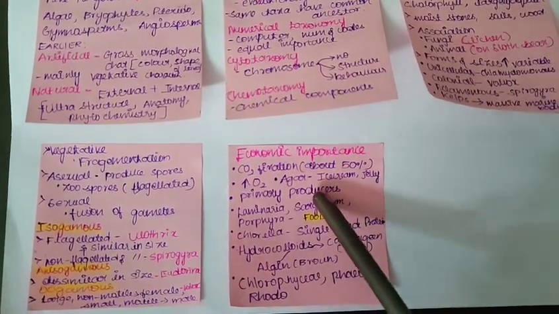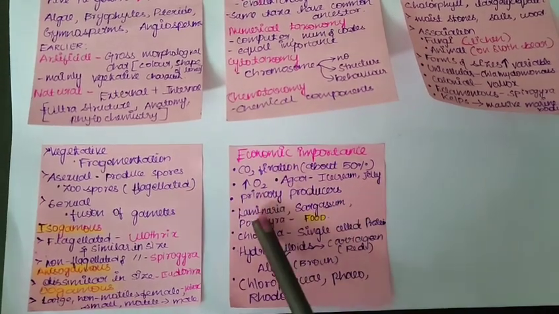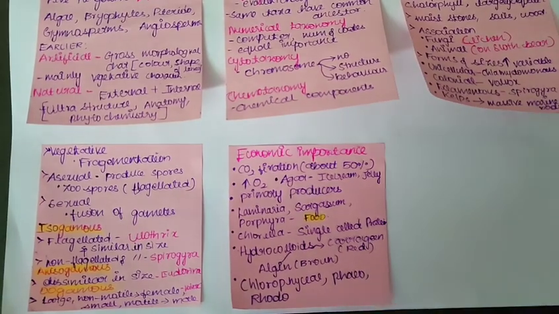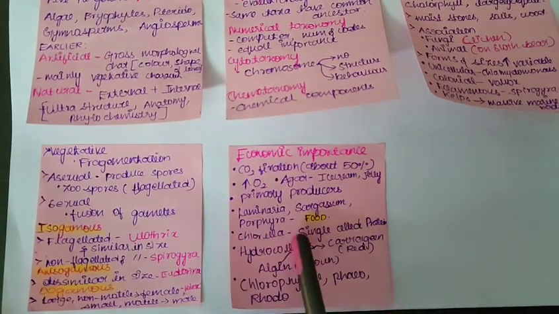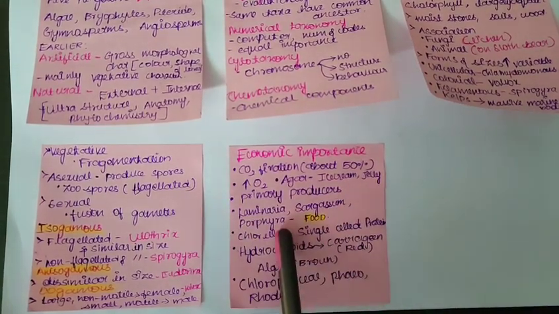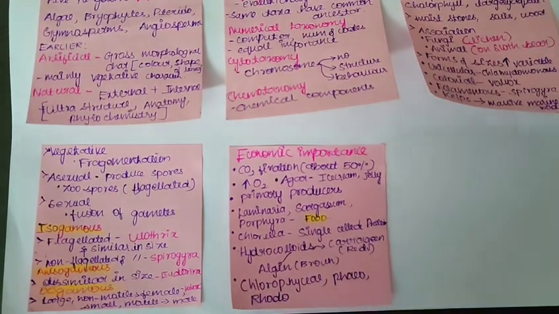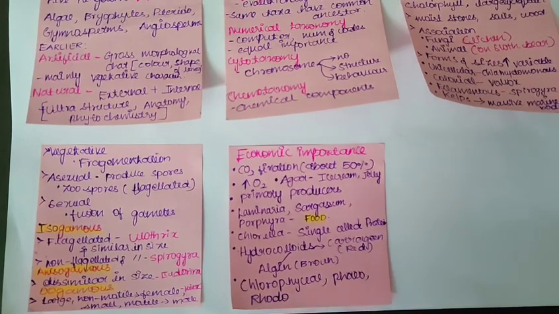Algae also act as primary producers in aquatic environments, and this forms the basis of the food cycle. Then Laminaria, Sargassum, Porphyra, all these marine algae, about 70% of the marine algae are used as food.